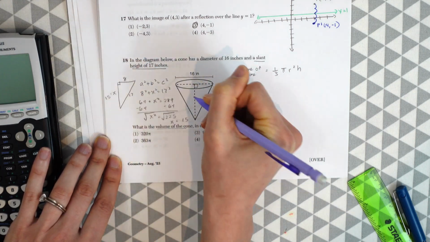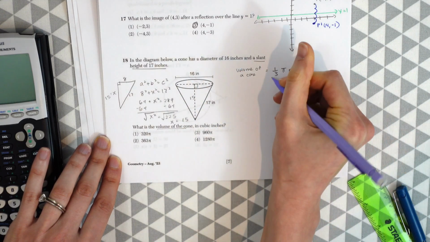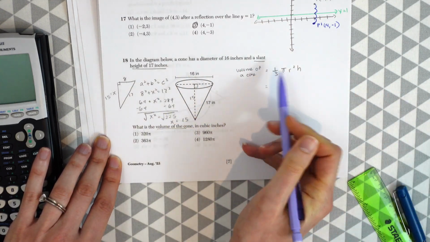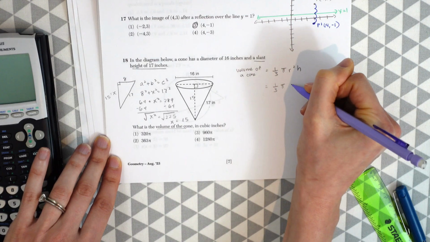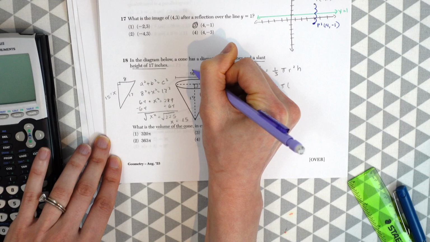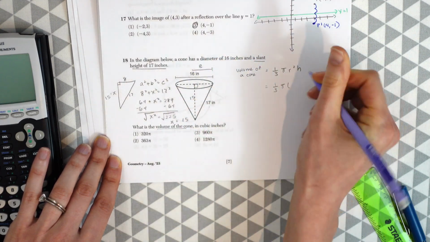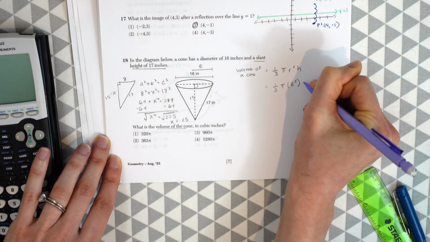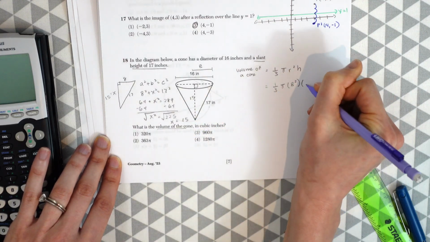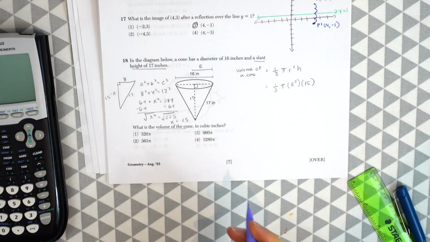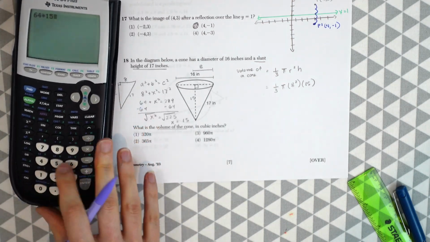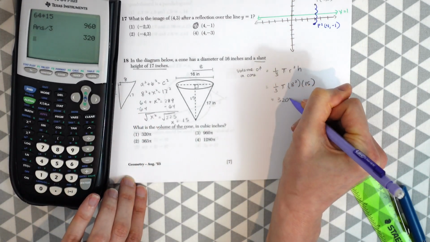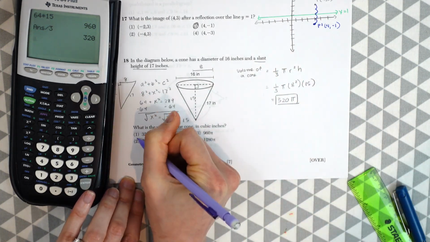So the height of this cone is 15. So now we could go back over here and fill in our volume of a cone. So we have 1/3 pi times the radius, which is 8, half of that diameter. So we have 8 squared times the height, which we now know is 15. And plug this into our calculator. And we get 320 pi, which is choice 1.